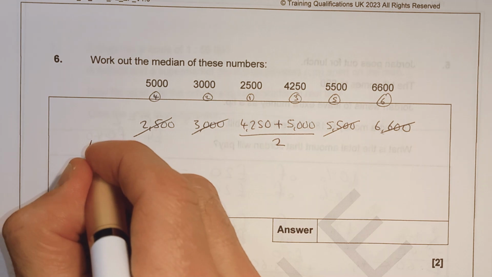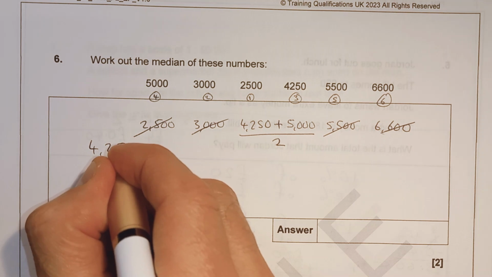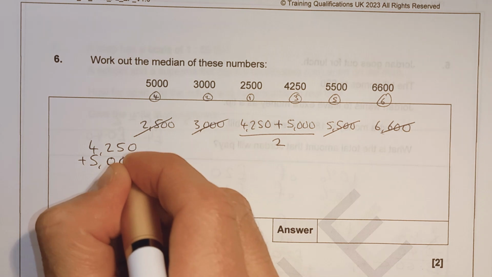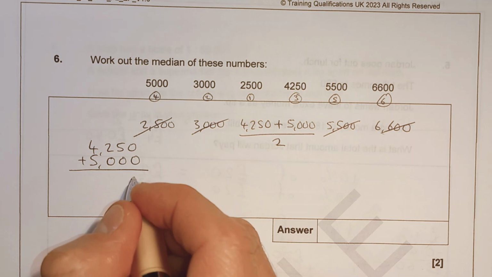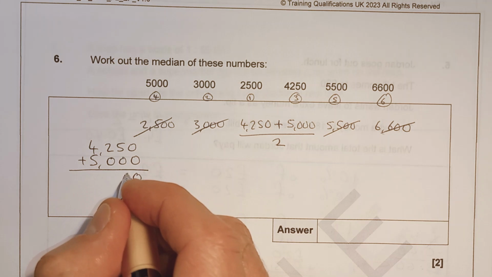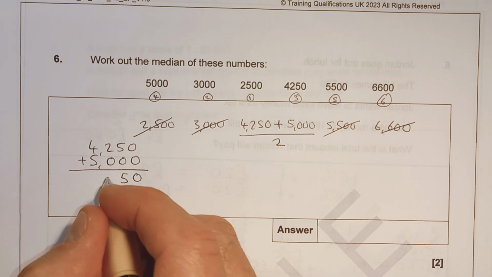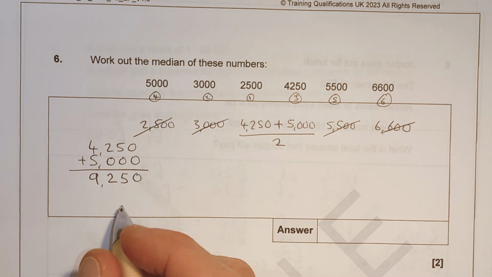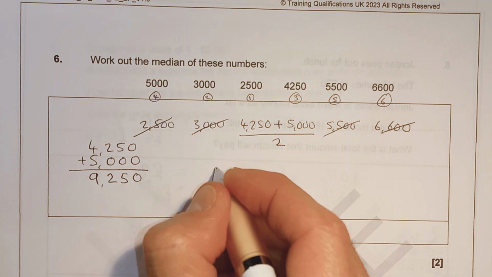So let's add them together. 4,250 plus 5,000. 0 plus 0 is 0. 5 plus 0 is 5. 2 plus 0 is 2. 4 plus 5 is 9. Now we need to divide by 2.